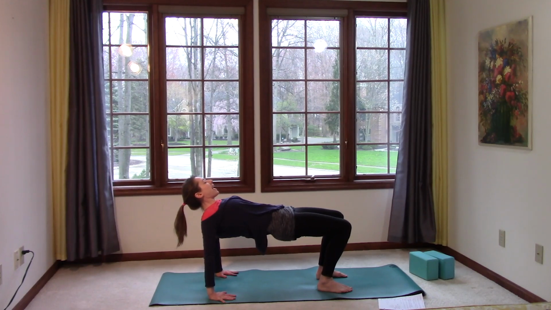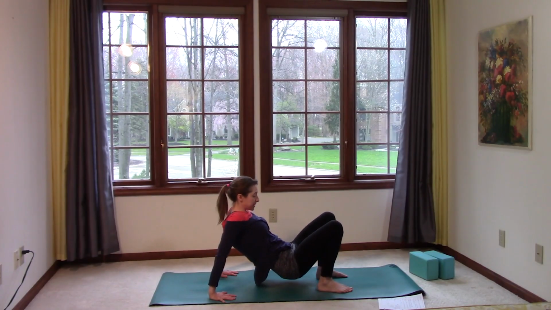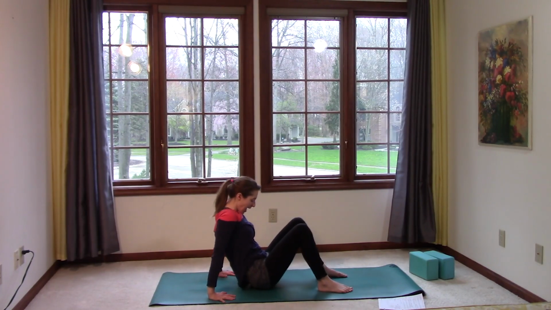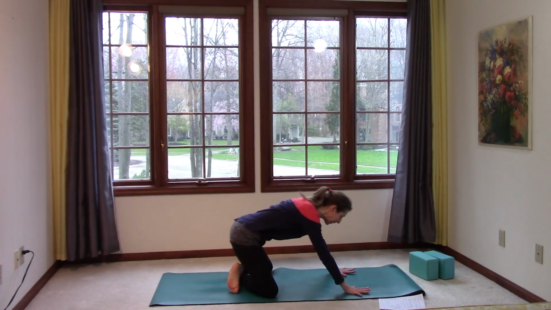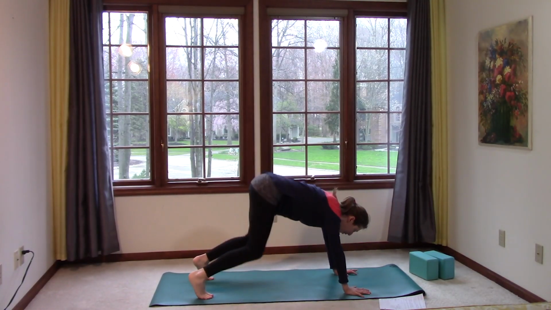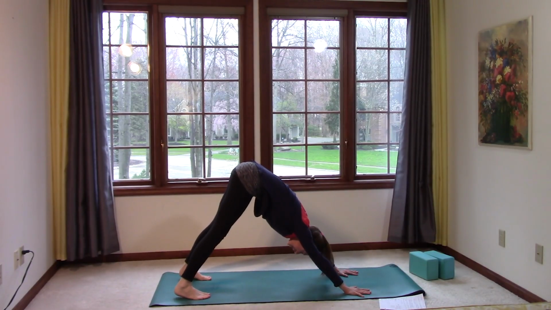One more deep breath in. Exhale gently. Lower the hips down to the ground. Slide the hips back in between the hands. Cross the feet. Plant the hands out in front of you. Curl the toes under and send your hips high so that you're back in downward facing dog.